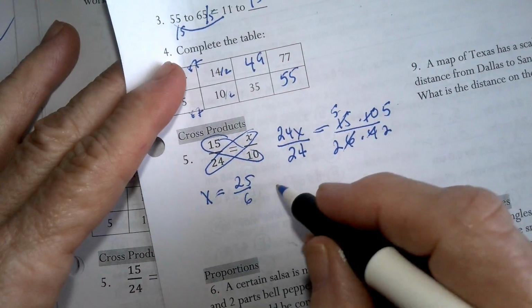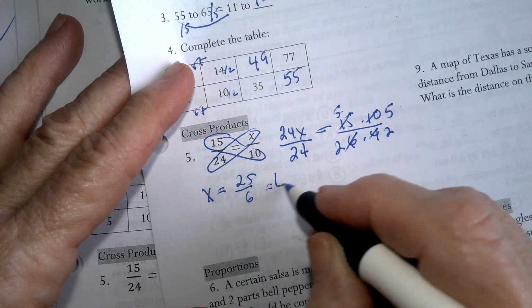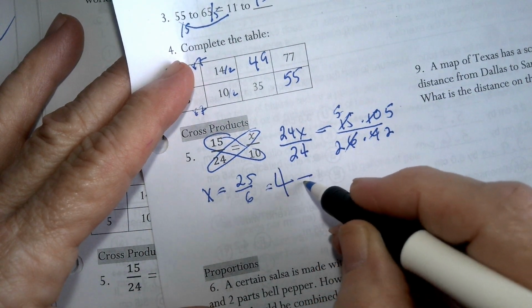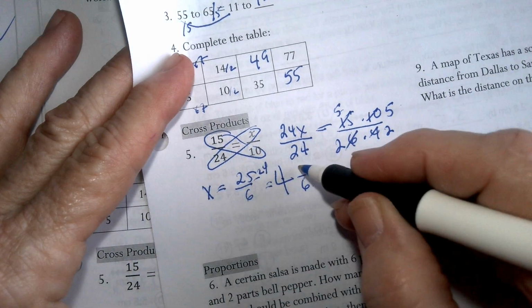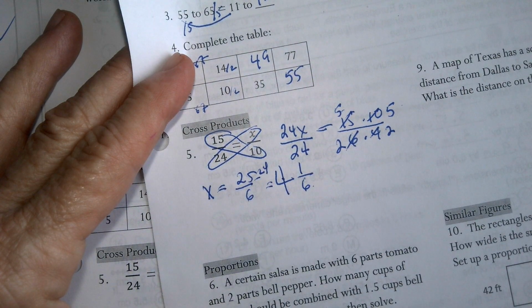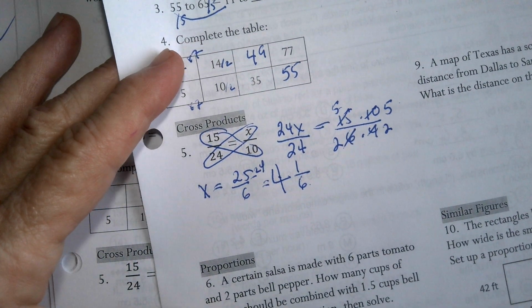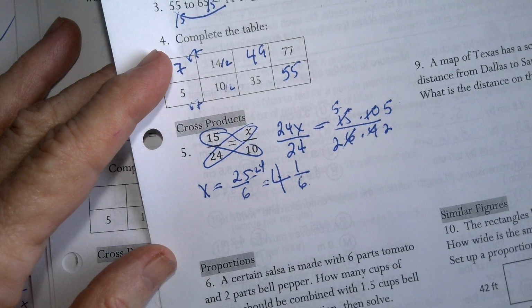So again, and this goes in how many times? Is that 4? 4 times 6 is 24, and there is 1 left over. I don't see that answer. I probably did something wrong. 4 times 6 is 24.